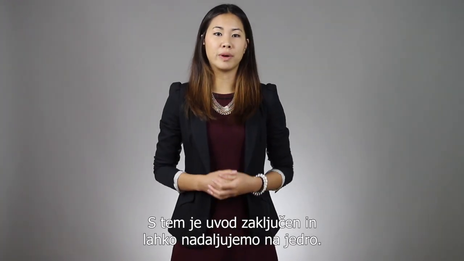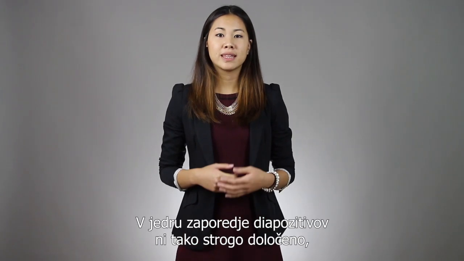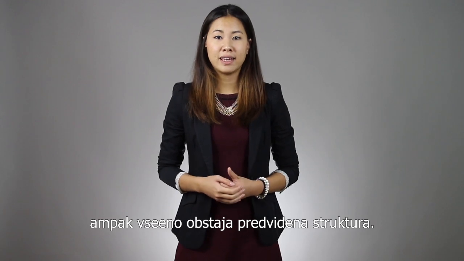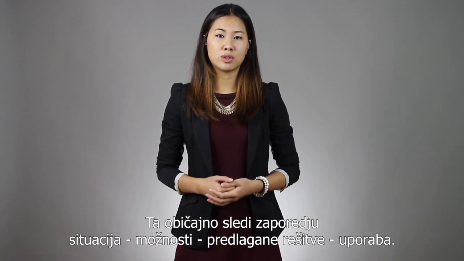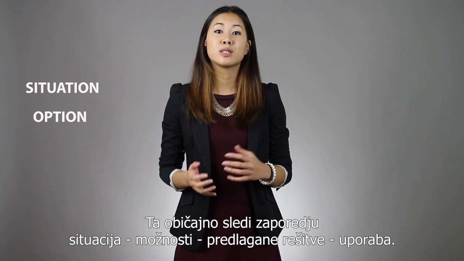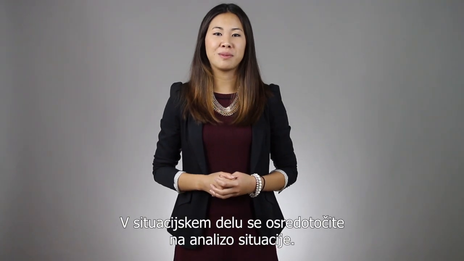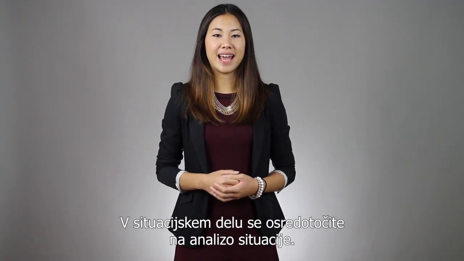Now we can move on to the body part. In the body, the slides are less strictly structured, but we can draw up a general line. This usually follows the situation, options, solutions, and implementation line. Let's start it one by one. The situation part should be imagined as a situation analysis.